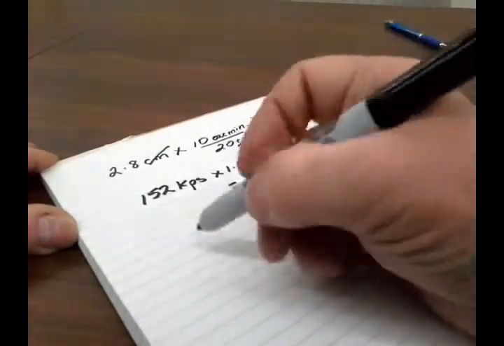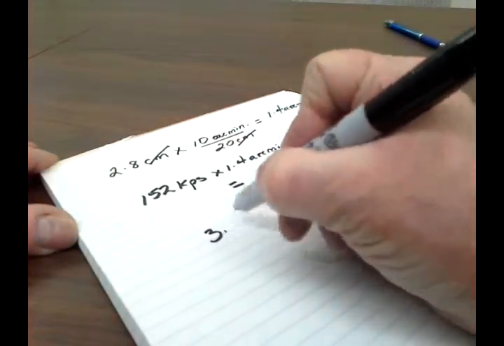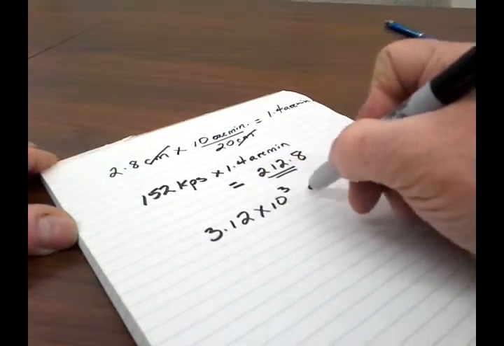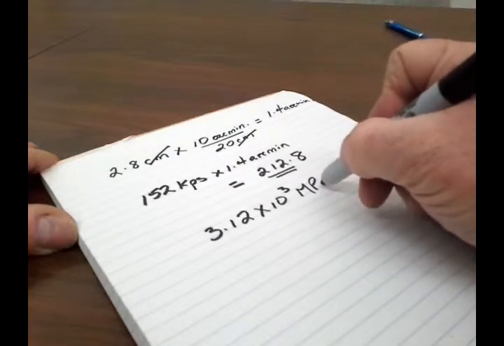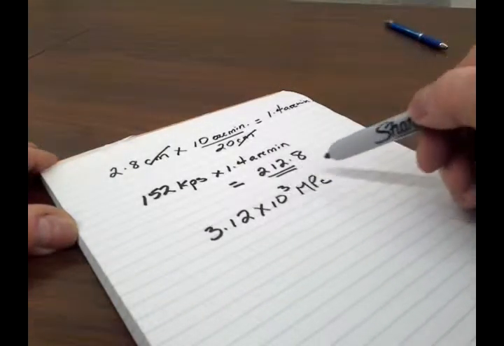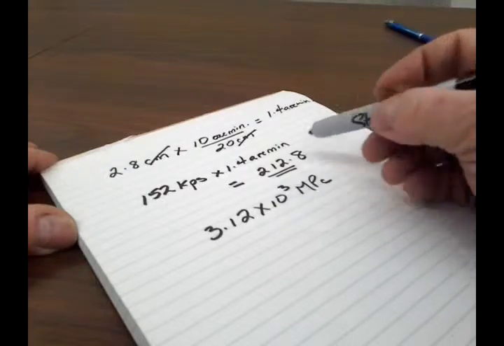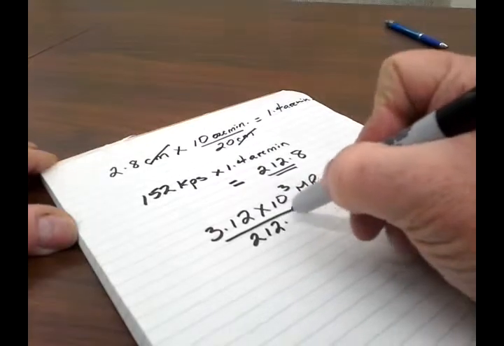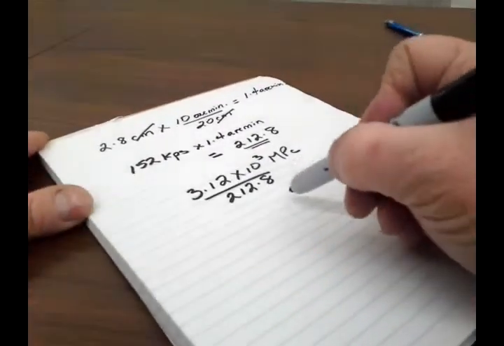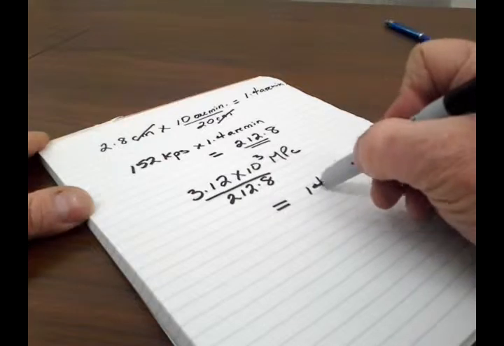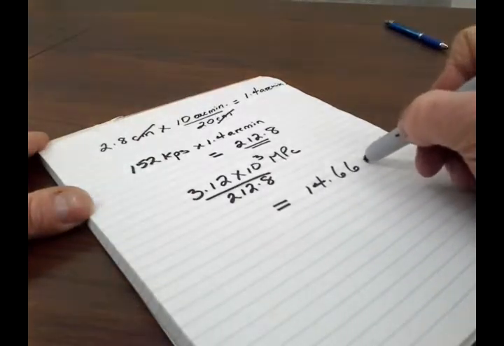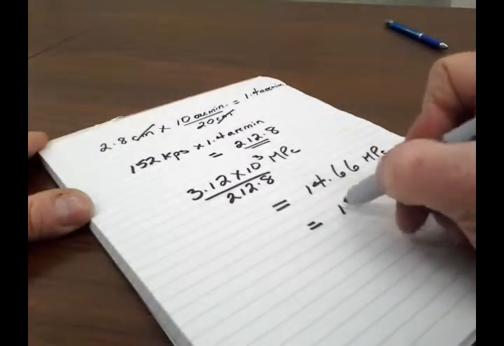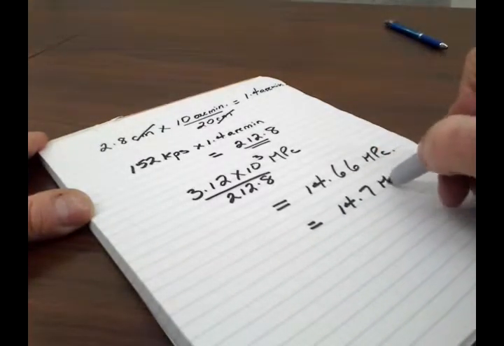We take this particular value, and we have the magic number 3.12 times 10 cubed megaparsec. If it's parsecs, that'll be 10 to the 9th, but we're in megaparsecs, so it's only 10 cubed, divided by 212.8, to give us the value 14.66 megaparsec, which we can round off to 14.7 megaparsec.